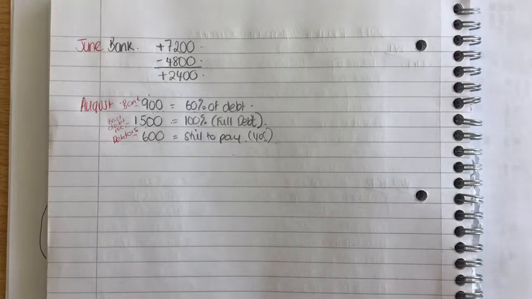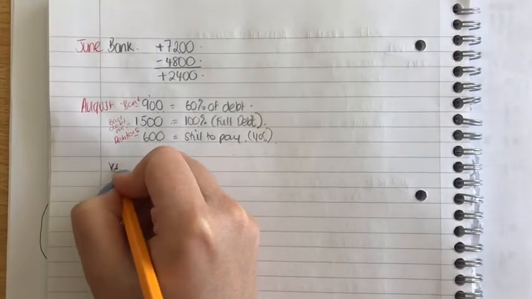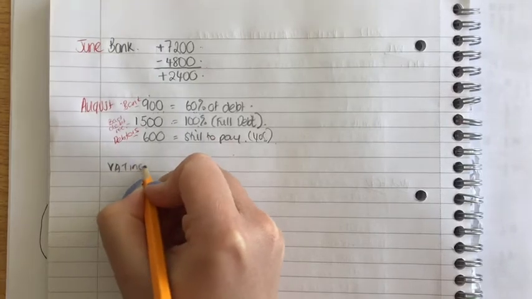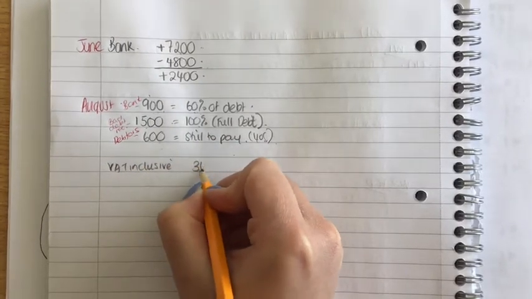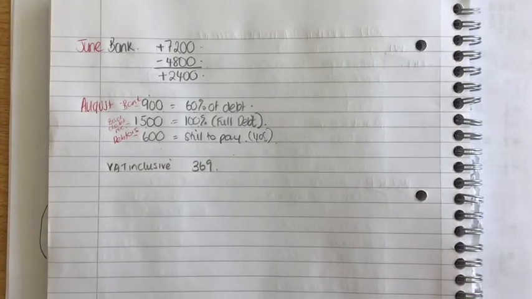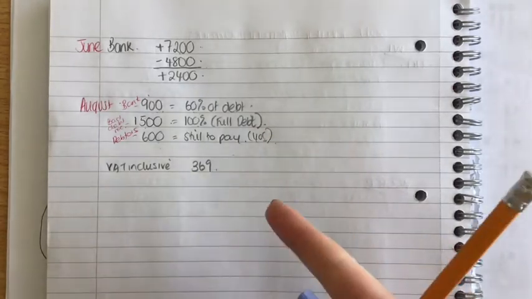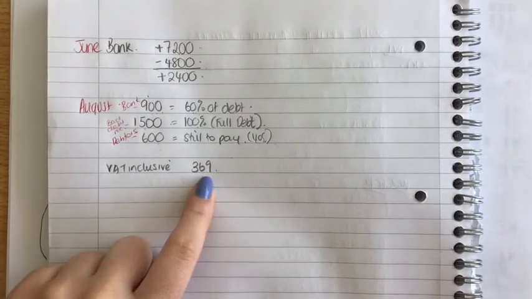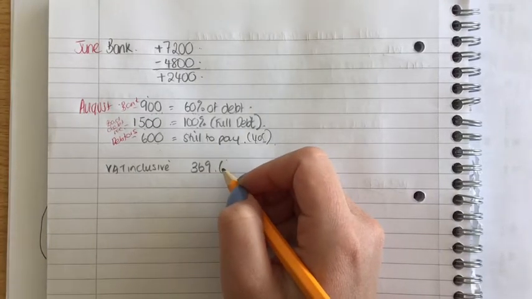So we're going to start off by finding out what the VAT figure was. Okay, so we know that the VAT inclusive figure is €369. Okay, basically he has to pay €369, and included in that €369 is VAT and his profit as well. Okay, so the 369 is the amount that he has to pay. And we know that the rate of VAT is 23%.